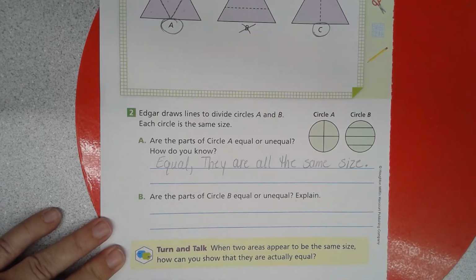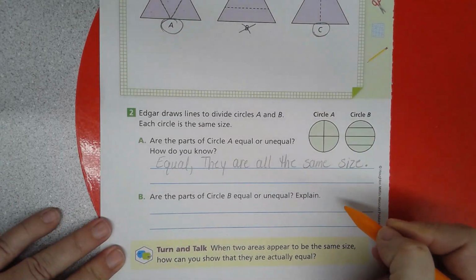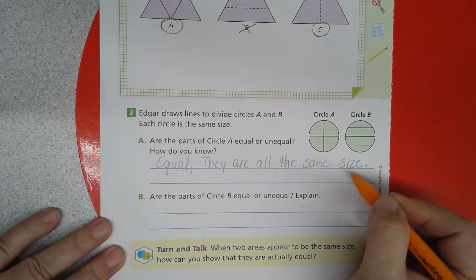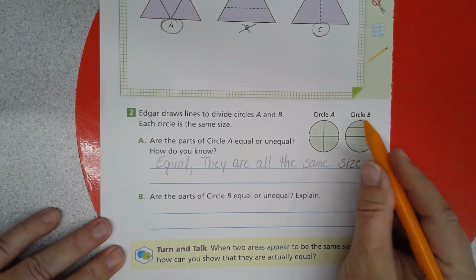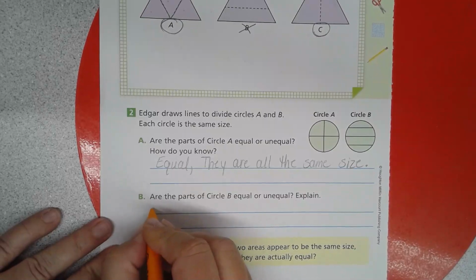Now, look at B. Look at this section, this section, this section. Are they equal? No. This is smaller than this one or this one. Now this one and this one are kind of similar, but these are definitely unequal parts.